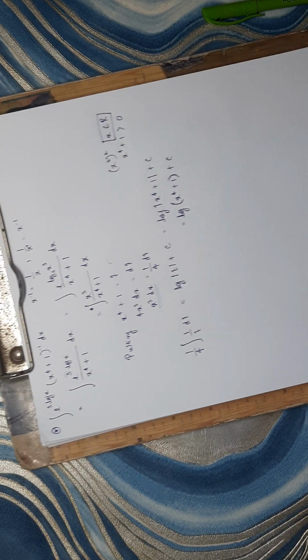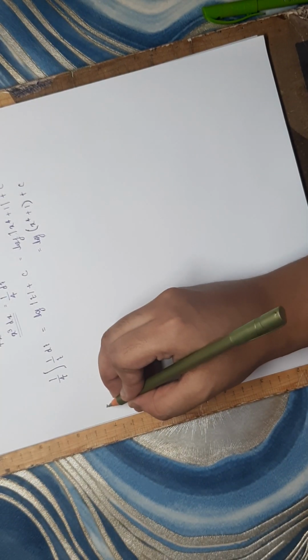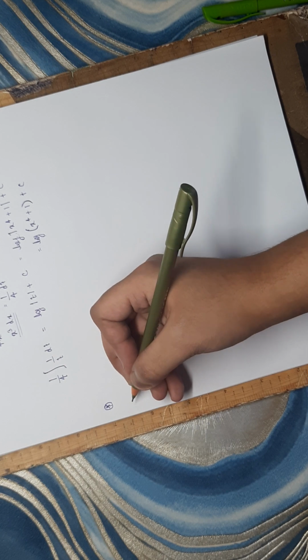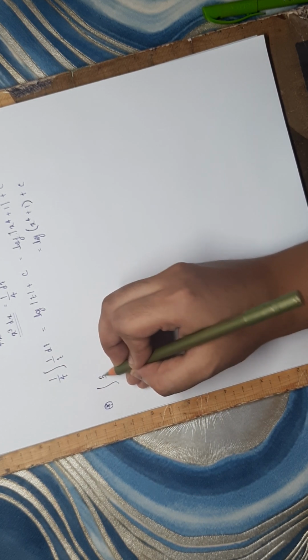Alright. Now, we will move on to the second problem, which is very easy actually. It might look a bit big, but it is not.